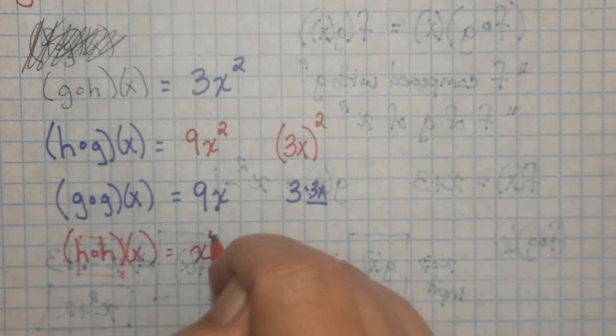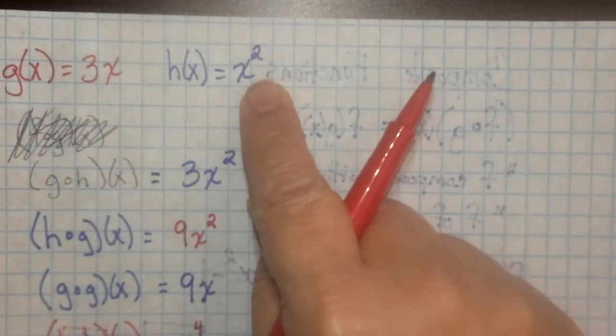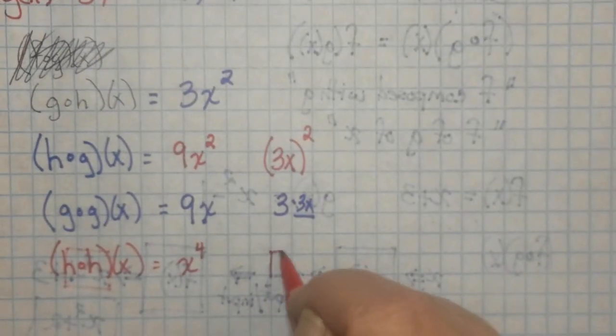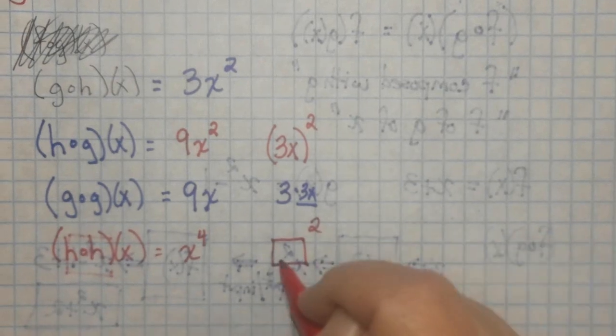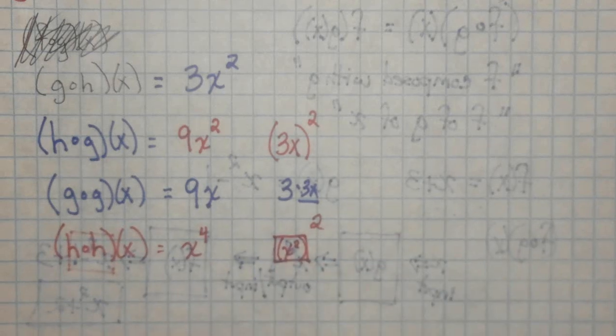X to the 4th. So h of x gives me an output of x squared. My h function says take your input and square it. But if I'm putting an x squared in there, x squared squared is x to the 4th. Right? Alright.